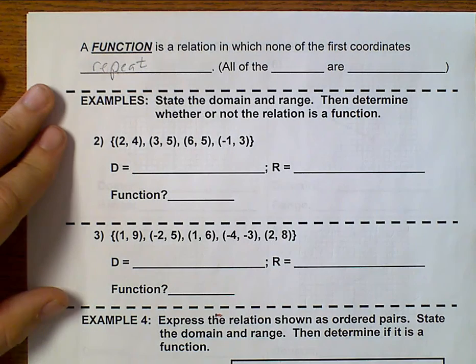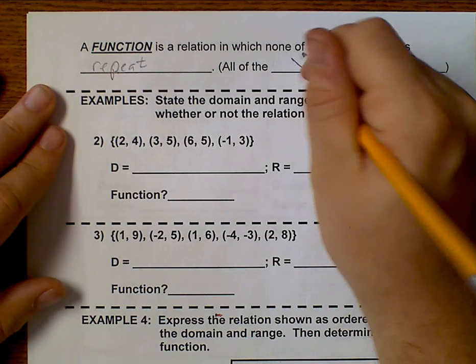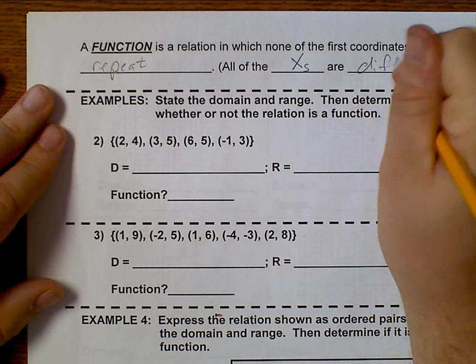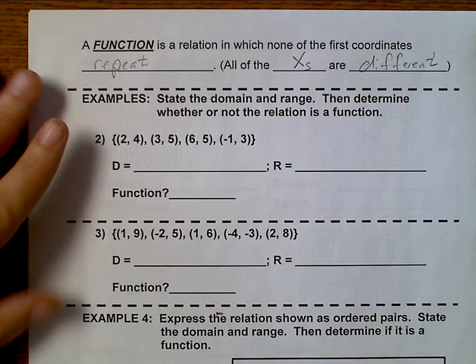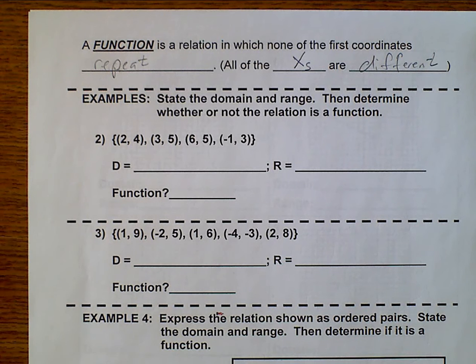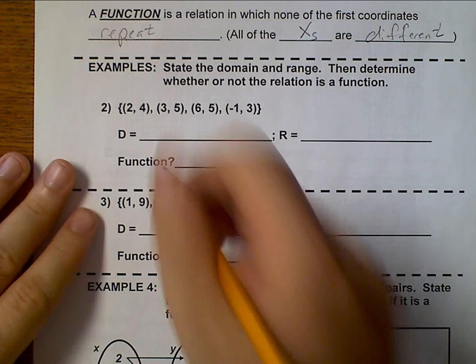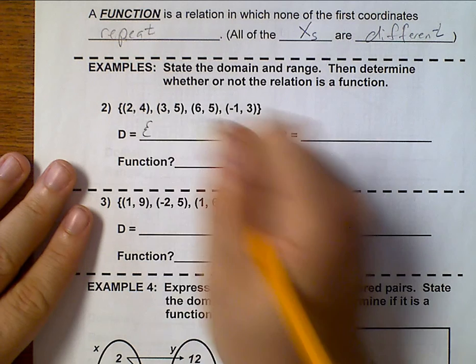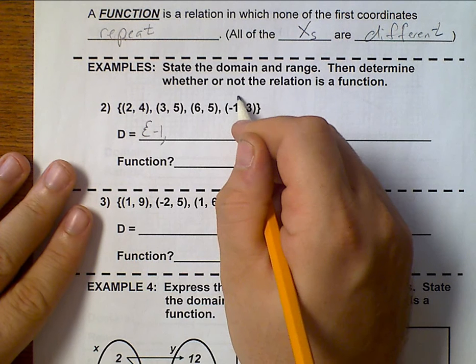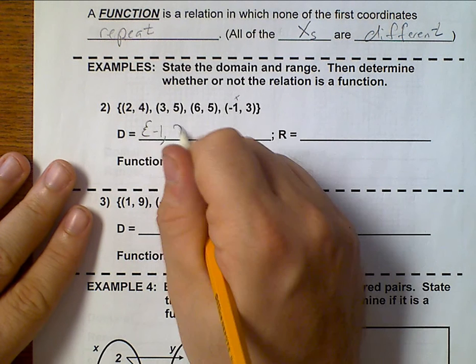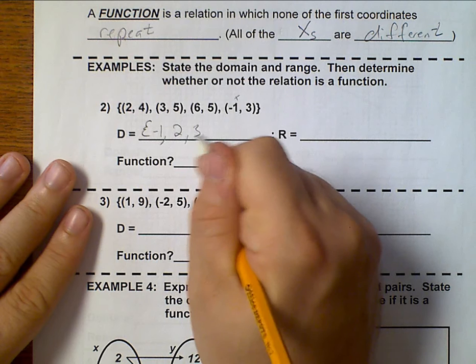Okay? Which means all the x's are different. So now we're going to list our domains, range, and describe whether or not it's a function. So my domain, -1 is the first one, and then 2, 3, and 6.